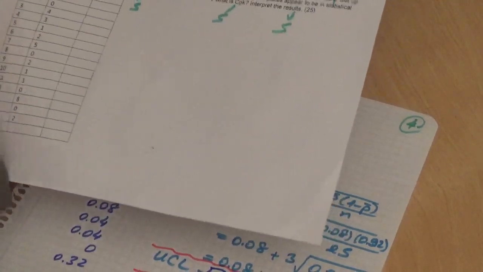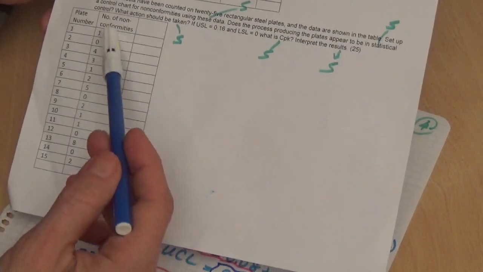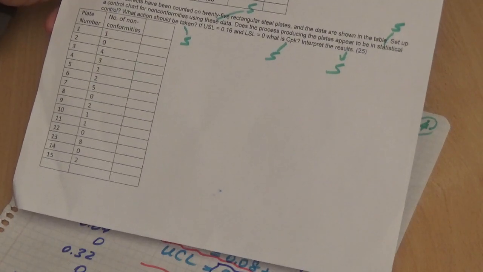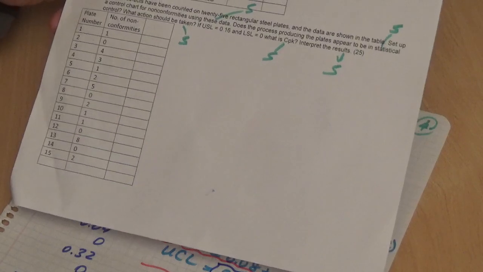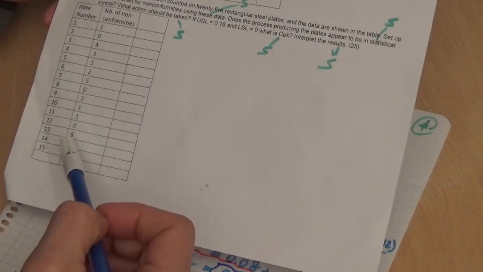we have a table again, and in this table, the number of non-conformities is given, and we would like to have again the control diagram for the proportion of non-conformities.